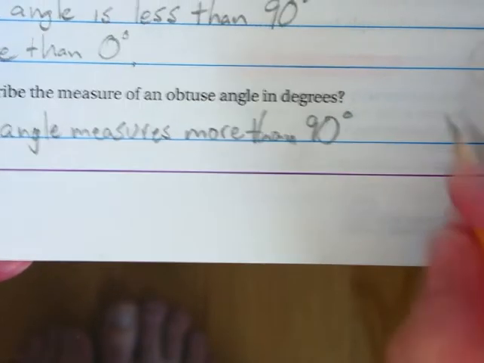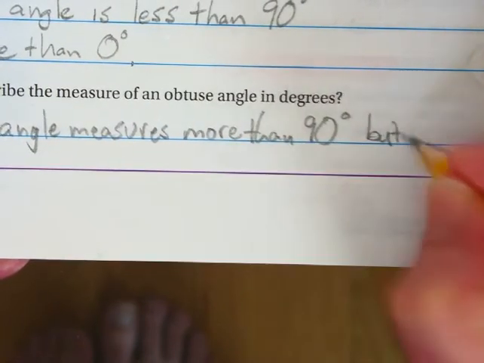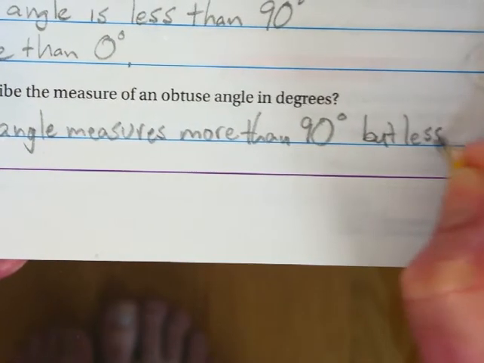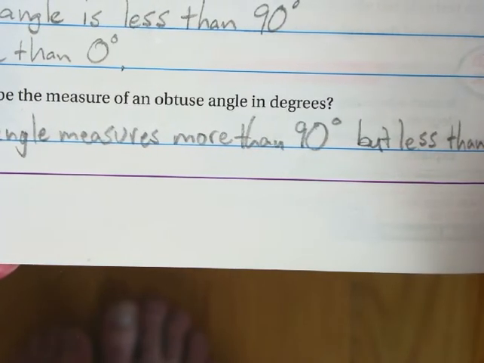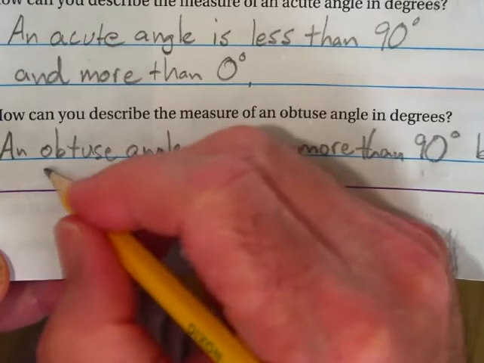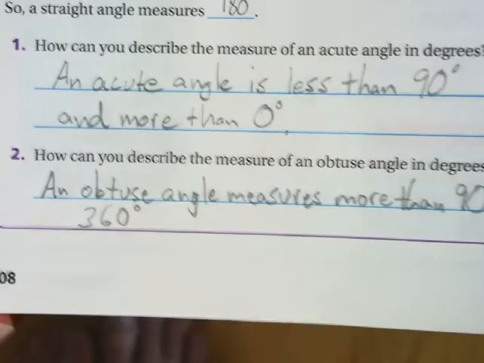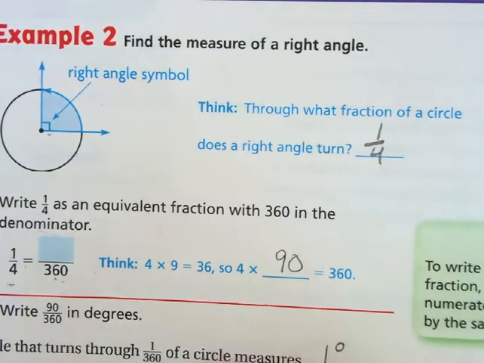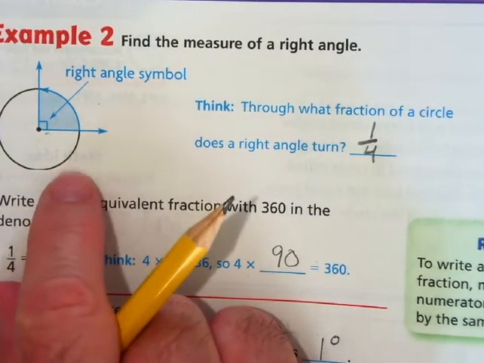I think that's right. I'll double check that. But less than, I'm not sure if it's 180 or 360. I think it's 360 degrees. So those obtuse angles are open way up. They would be open wider than this 90-degree angle.